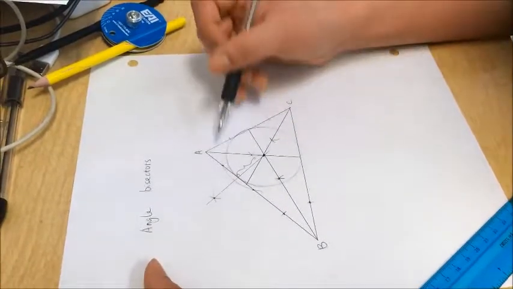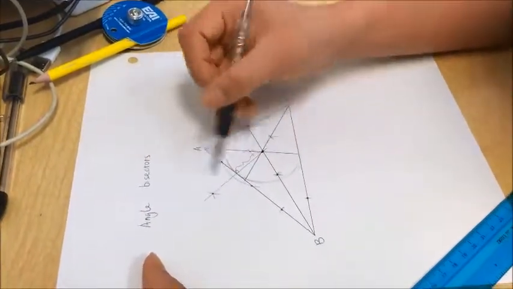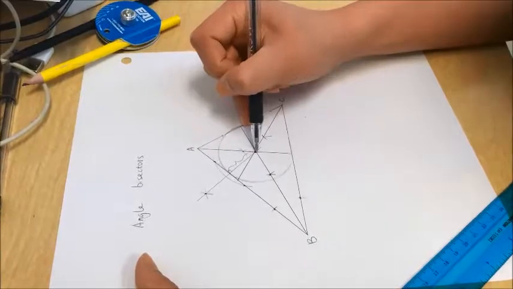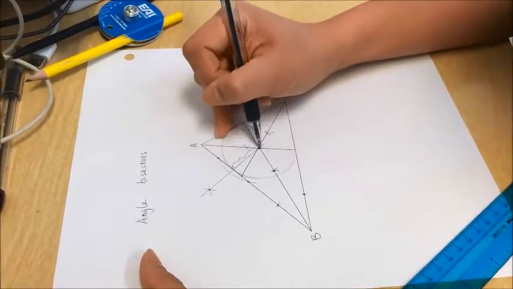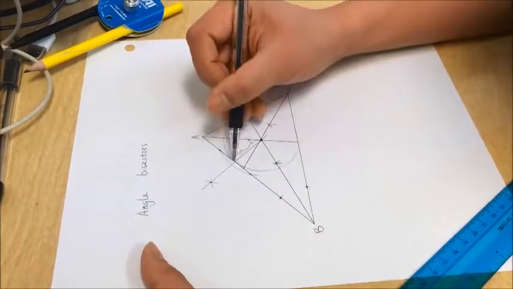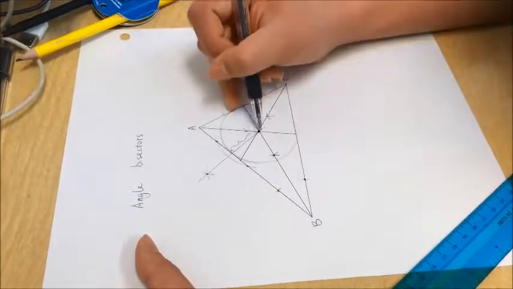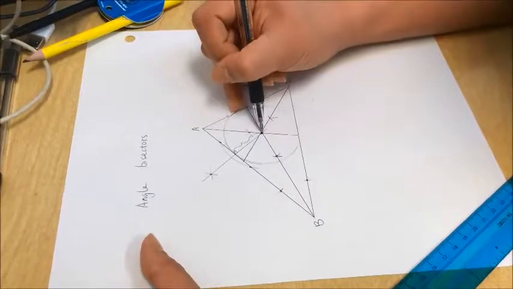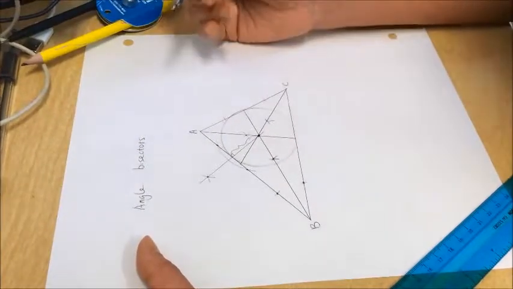The incircle is created by finding the intersection of three angle bisectors and using the distance between that point to whichever side you decide to use. So the distance as the radius and the intersecting point as the center. And that's how we find the incircle.